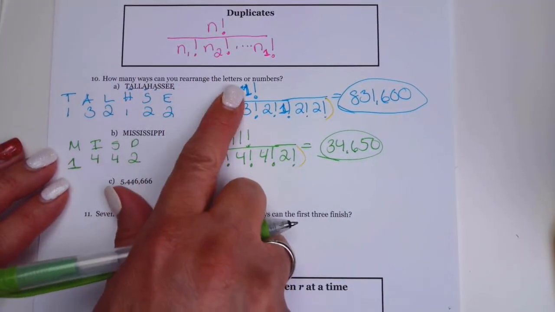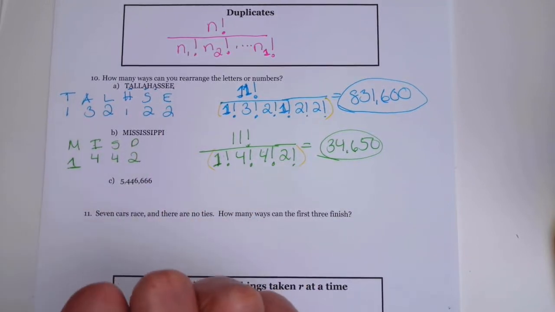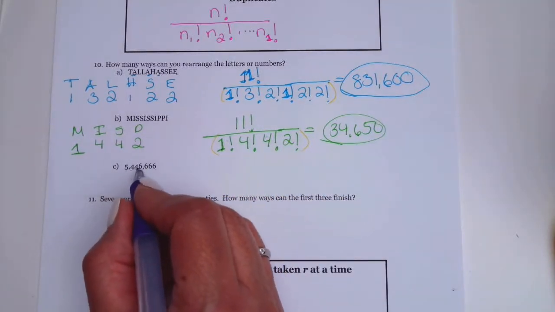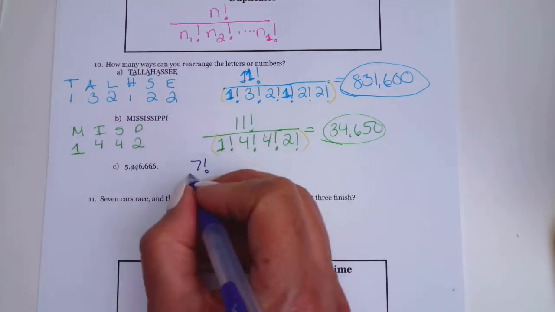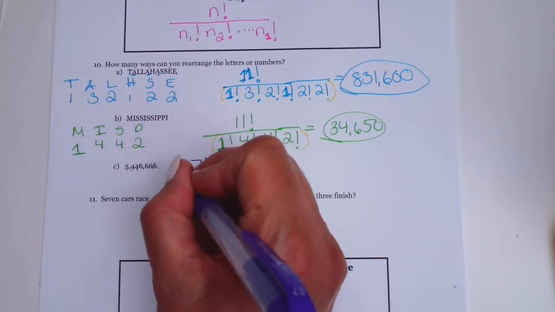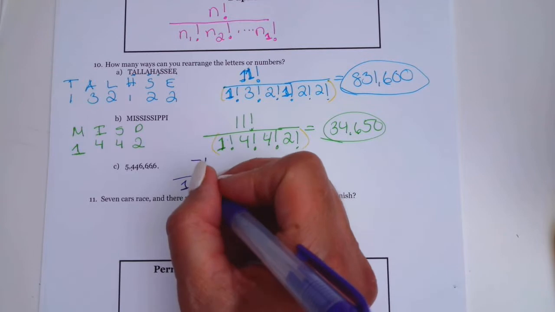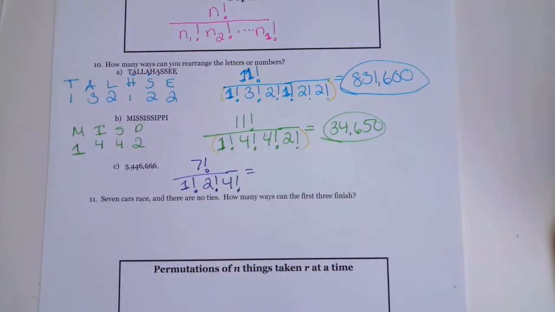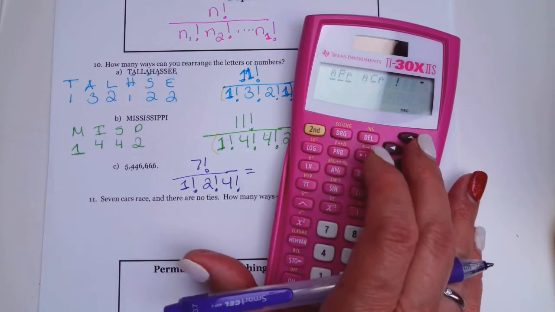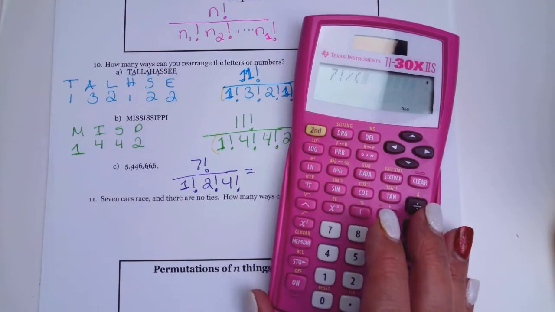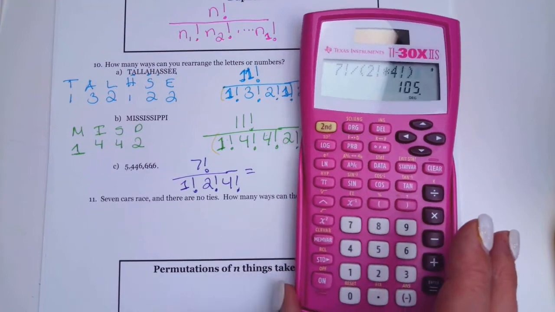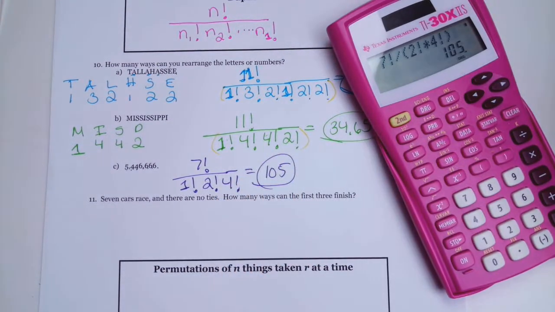There are a lot of ways we can rearrange these letters. Or these numbers, let's look at the numbers. We have 1, 2, 3, 4, 5, 6, 7. So we have 7 altogether. We have 1, 5, so that's going to be a factorial of 1. 4, we have 2. And 6, 1, 2, 3, 4. So 7 factorial divided by, again, parentheses, 2 factorial times 4 factorial. Close, and we get 105. There we go.